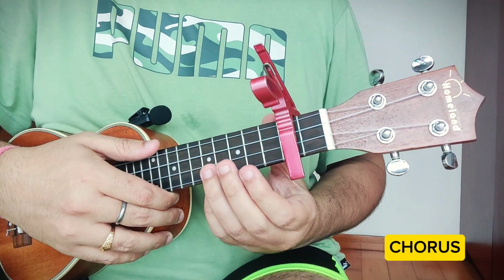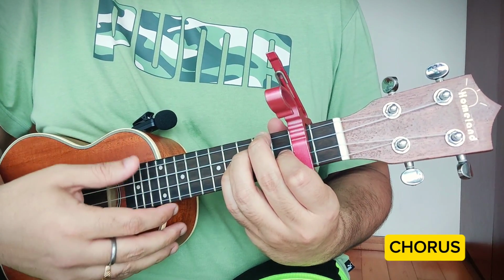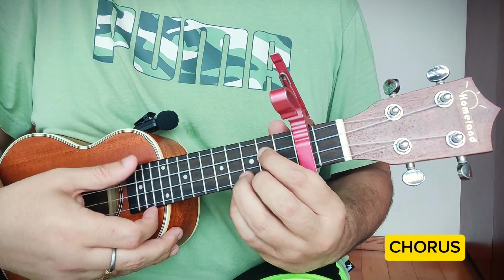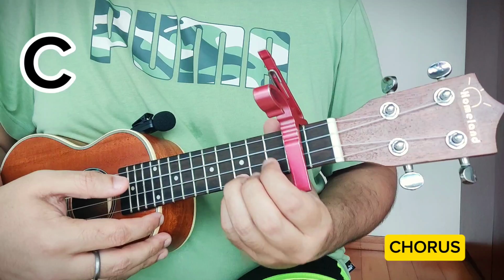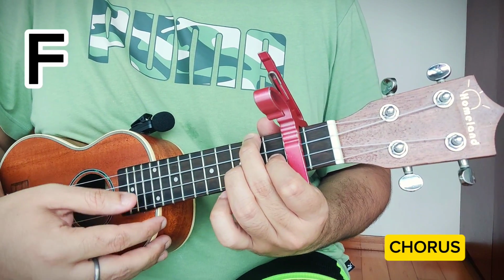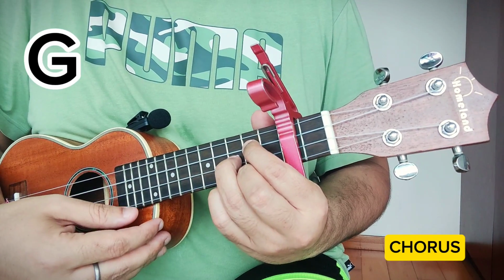Okay, so that's how you play this part. So chord D minor, F, C and G. Now for the next line you play हम तो खुद को फिर पसंद करने लगे.